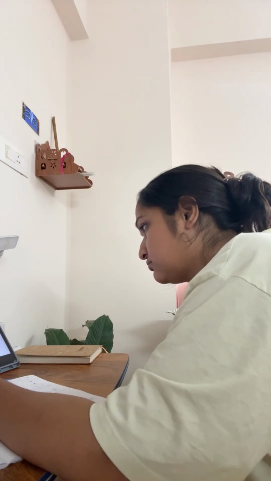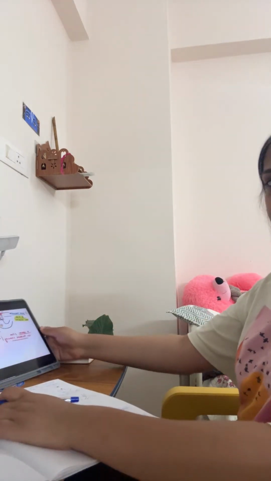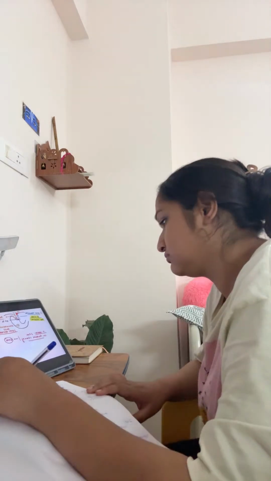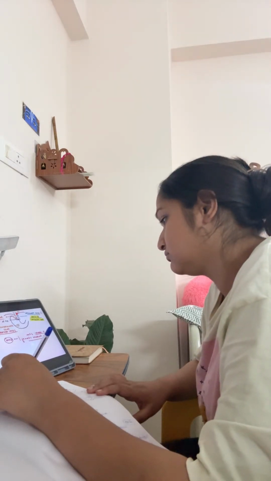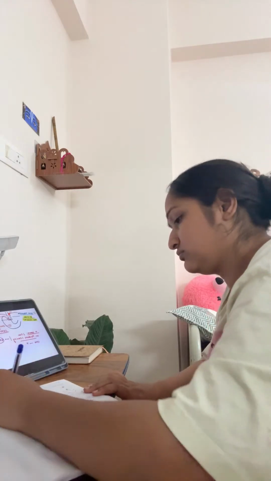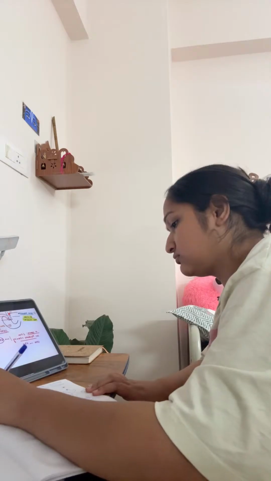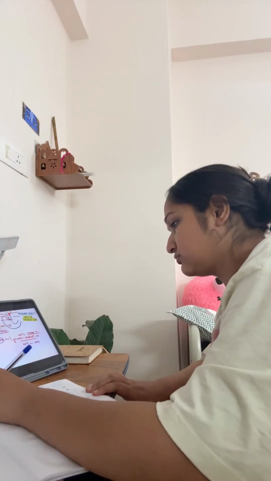And when GERD occurs, what is happening? Is the sphincter relaxing too frequently or is it not relaxing? Correct, it is relaxing too frequently. So in GERD, there is increased TLOSR. What is TLOSR? You will read this term.